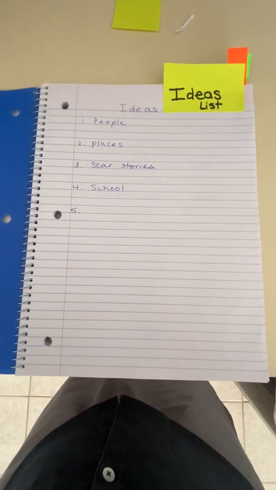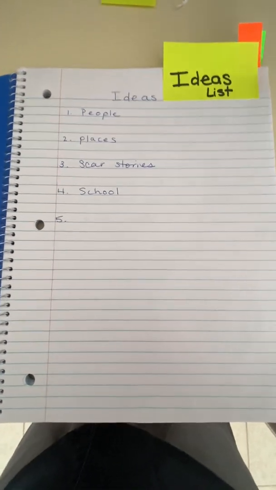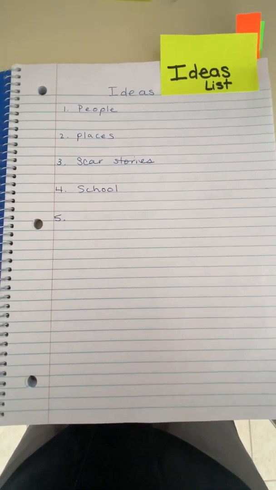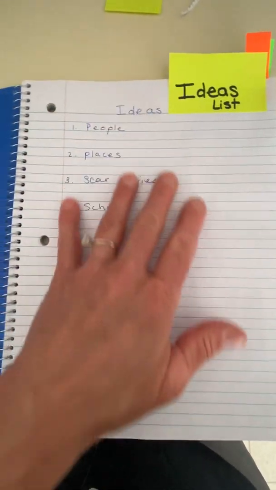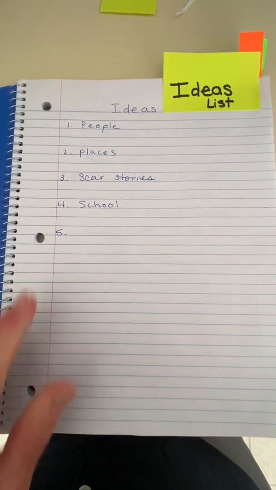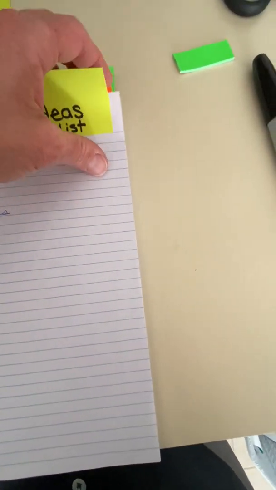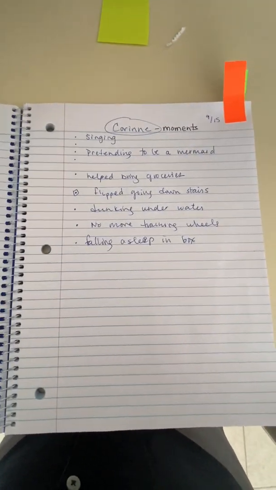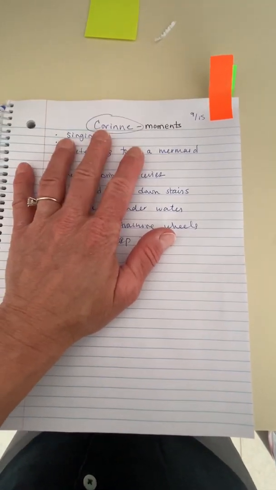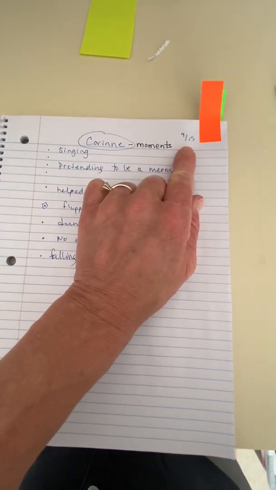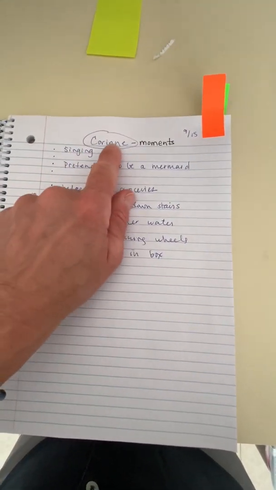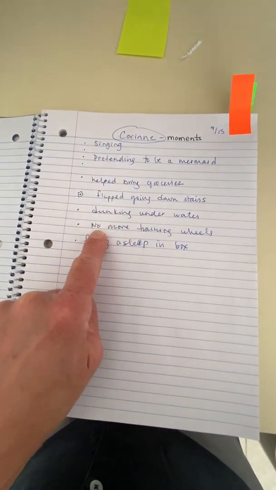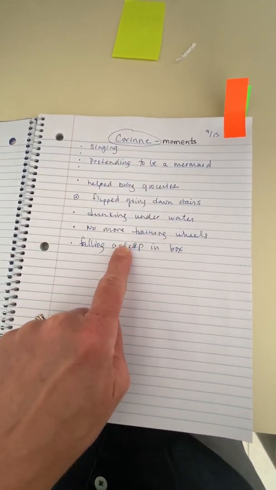Okay, let's journey through a writer's notebook. The first thing that you'll see in a writer's notebook might be this page that lists ideas that you might want to write about. So I just thought about some things or ideas that I might want to write about. The first thing I was thinking about is people. So you'll notice that when you turn the page, there's a person that I might be thinking about. And look at how I dated it. I just put the person's name, and now I'm just listing moments that I could write about.